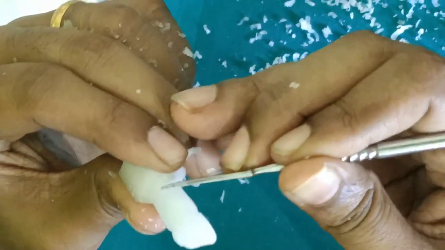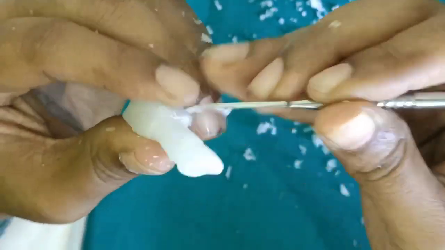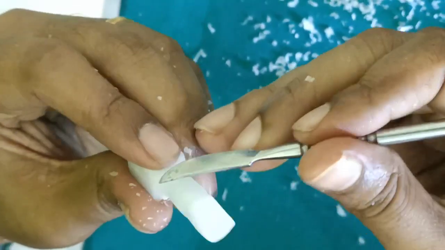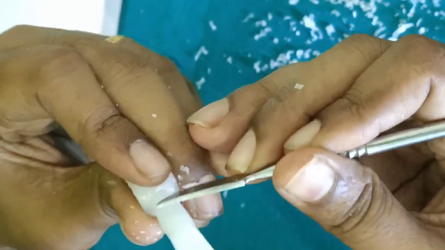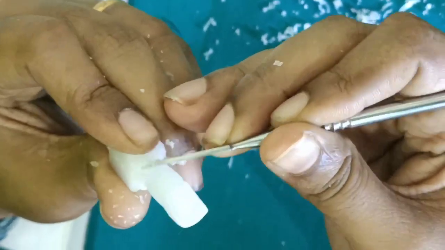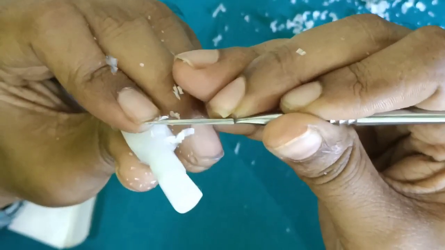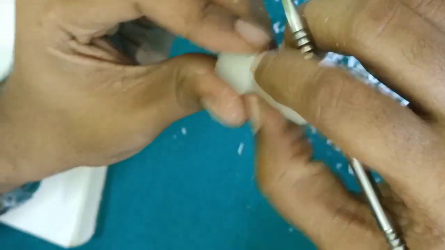Don't make it too thin, it should be slightly thicker. Polish it nicely.